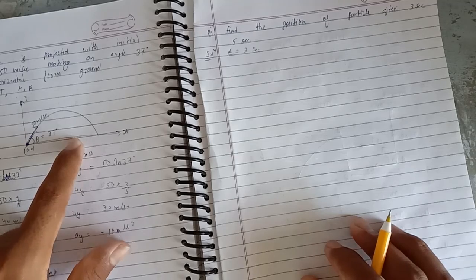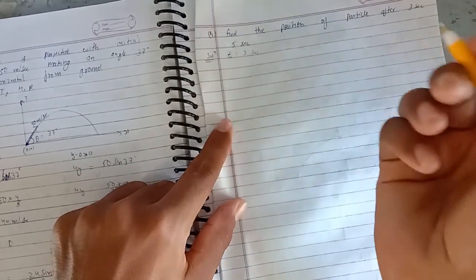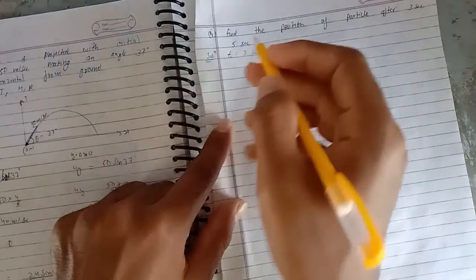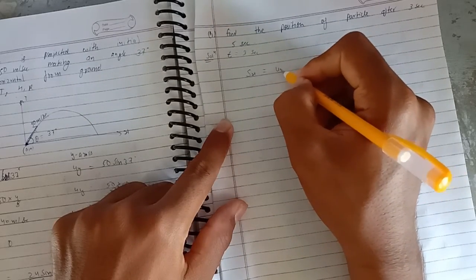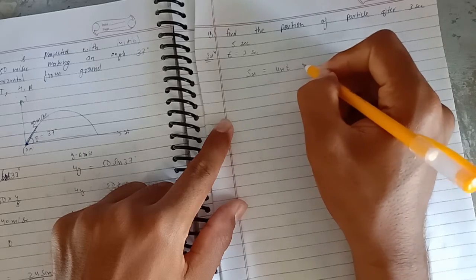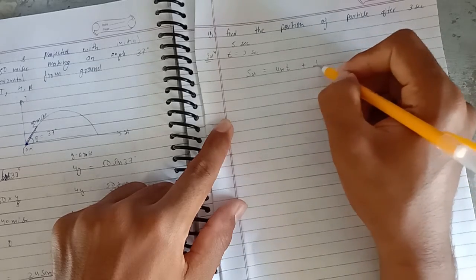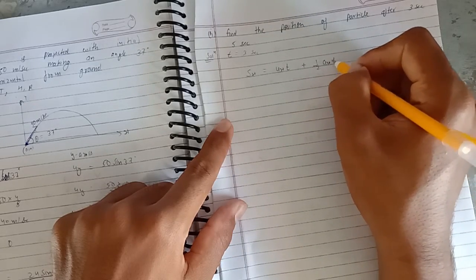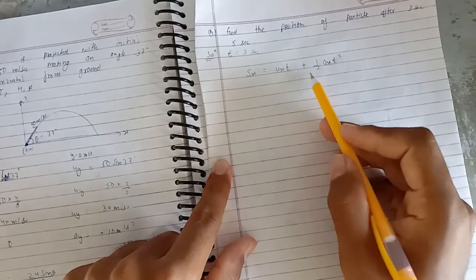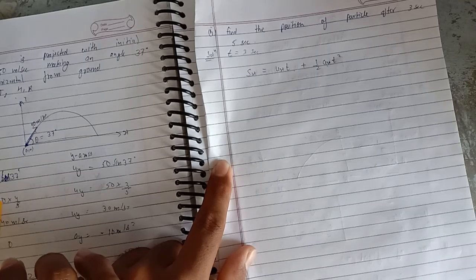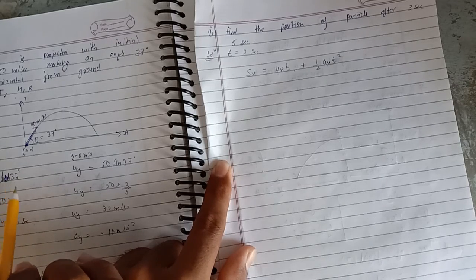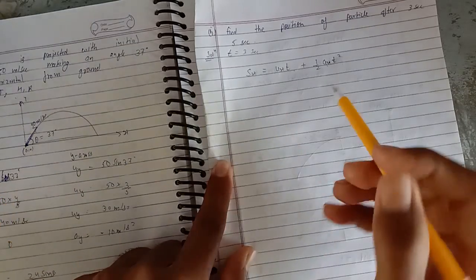We have to find the position of the particle on the x-axis. For the x-axis we use the formula sx equals ux t plus half ax t square. Here t equals 3, ax equals 0, and ux is 50 cos 37 degree, which is 40 meter per second.